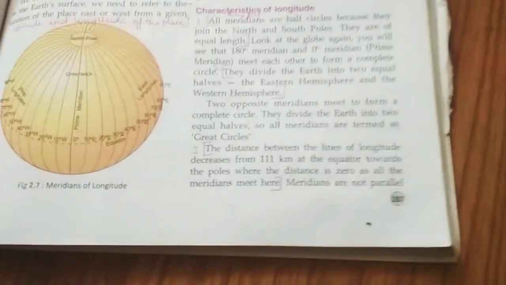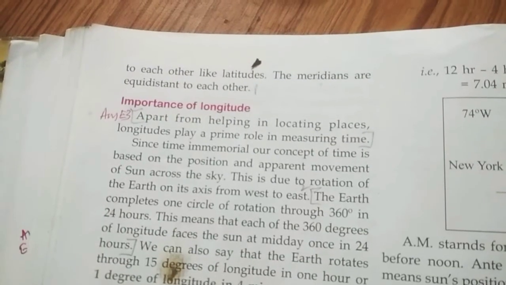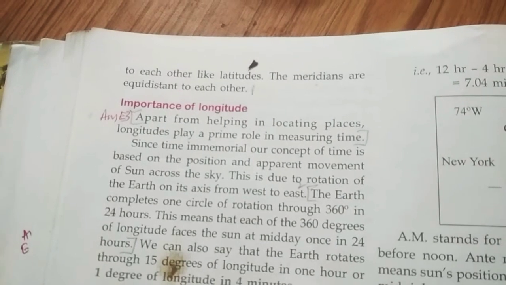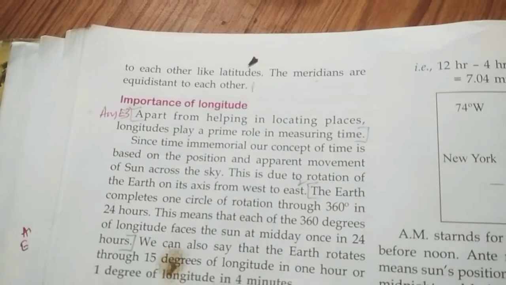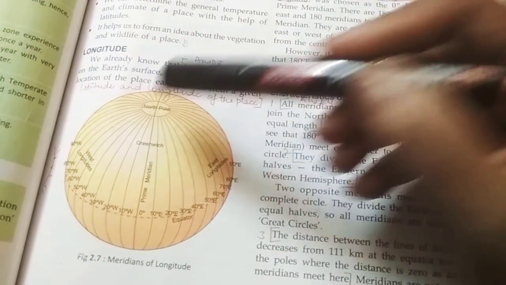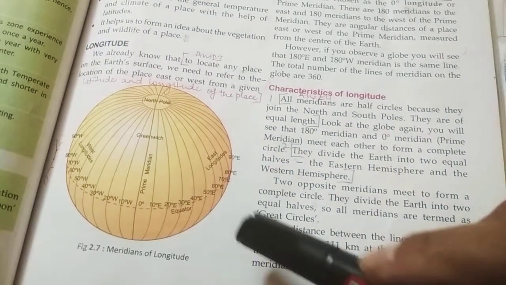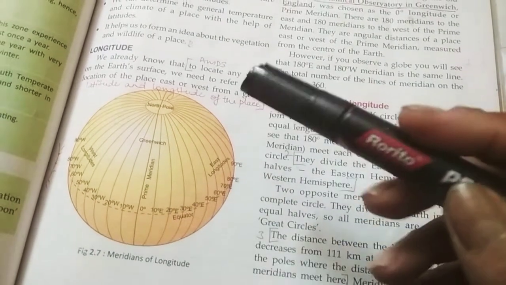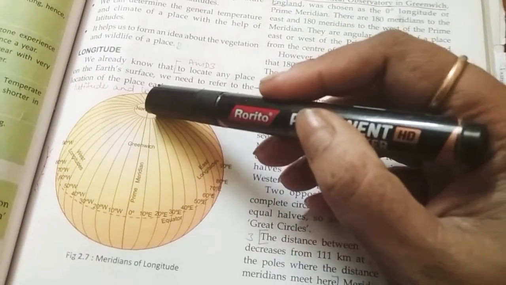Meridians are not parallel to each other like latitudes. The meridians are not equidistant to each other. If we see this diagram, in the second point they are saying that two opposite meridians meet each other and form a complete circle. Now let's see this one.